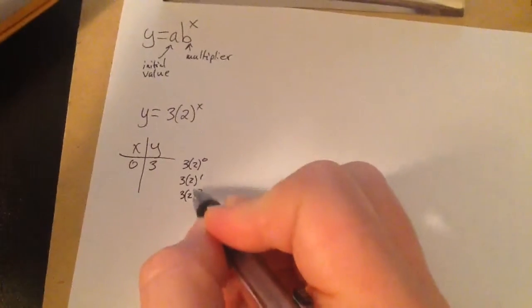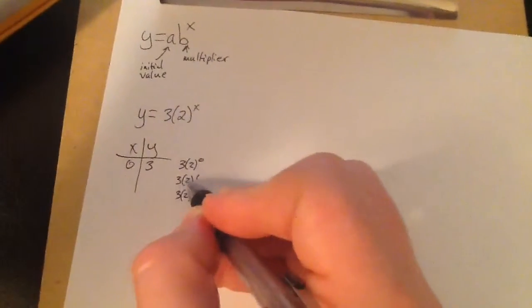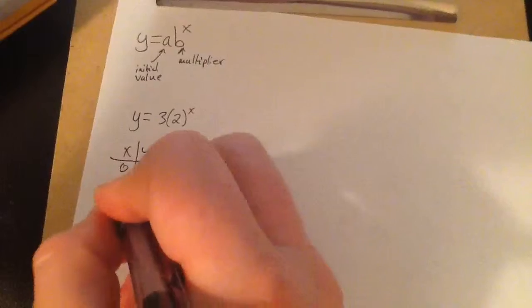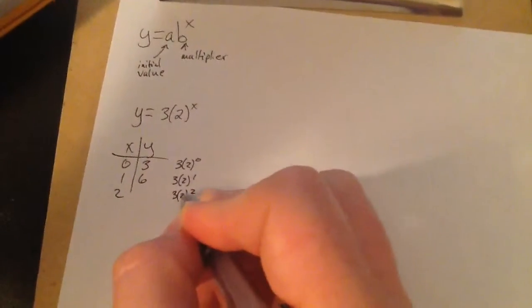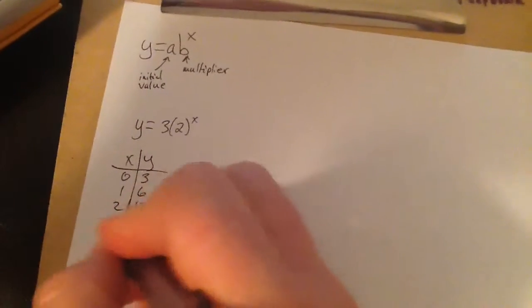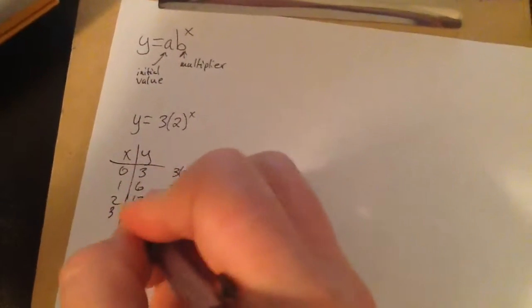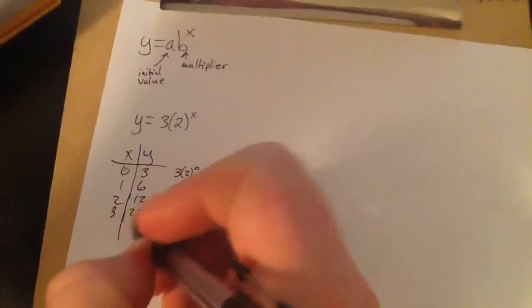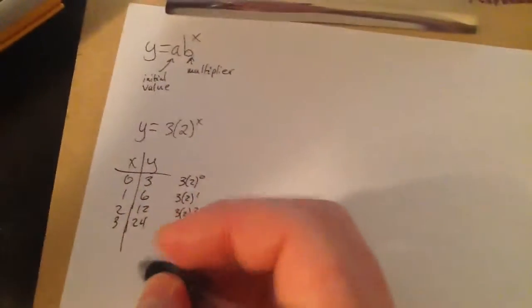You're just multiplying by 2 an extra time. So 3 times 2 is 6, and 3 times 2 times 2, because it's 2 squared, is 12. Right? So in a table, the y values are getting multiplied by 2. That's why we called that the multiplier.